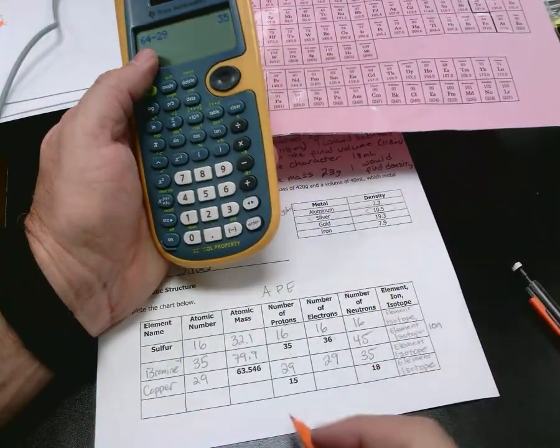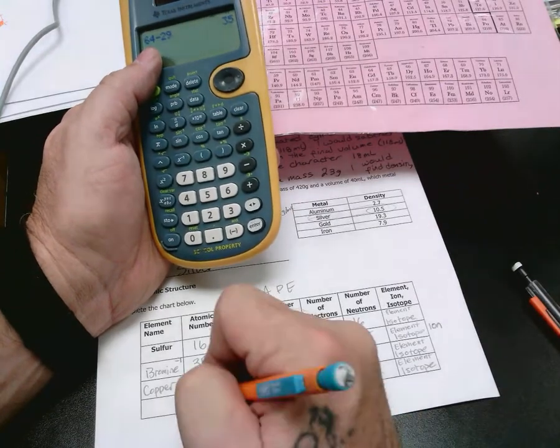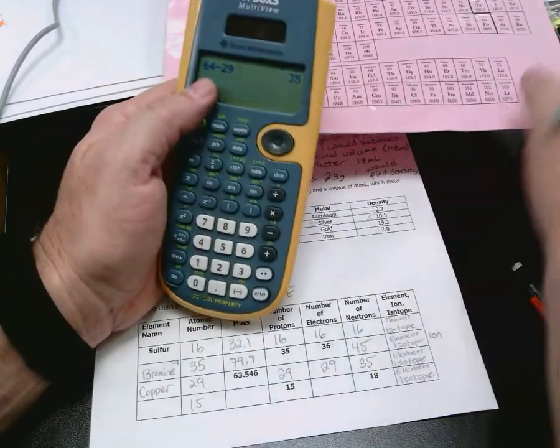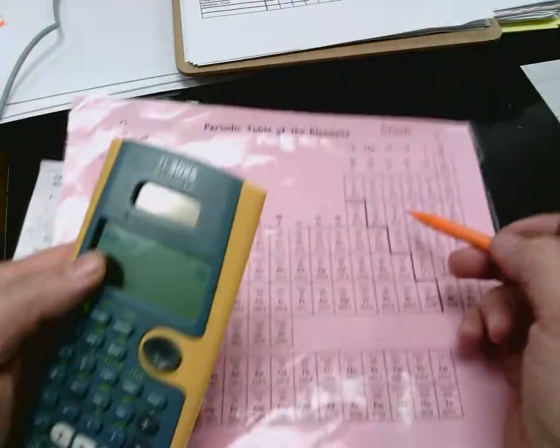And this bottom one, number of protons 15, that means its atomic number is 15, so it is phosphorus.